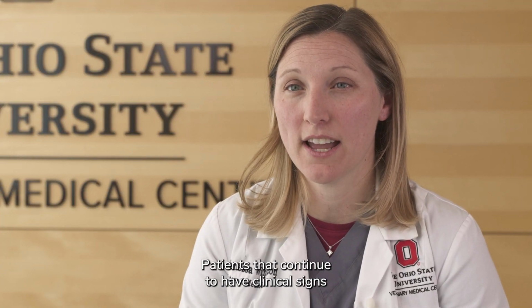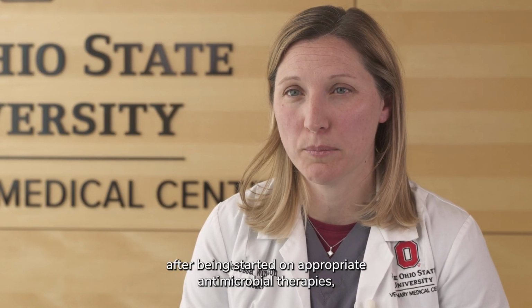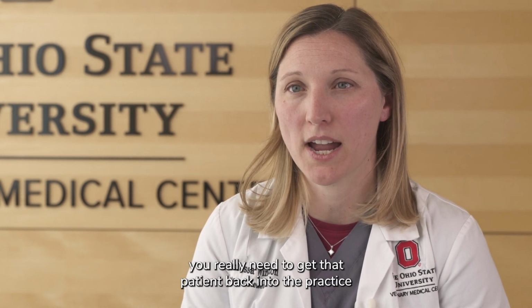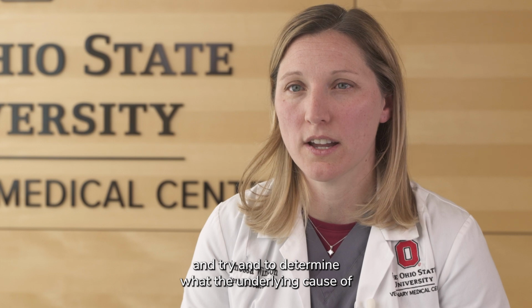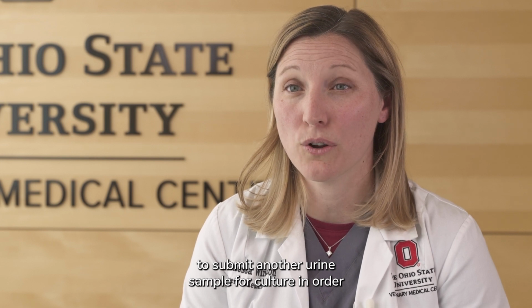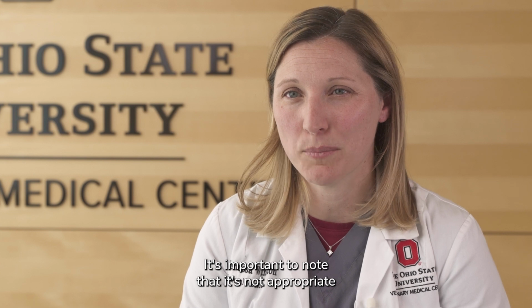Patients that continue to have clinical signs after being started on appropriate antimicrobial therapies, you really need to get that patient back into the practice and try to determine what the underlying cause of that treatment failure is. In some cases, you may even have to submit another urine sample for culture in order to make those decisions. It's important to note that it's not appropriate to just prescribe another course of the same antimicrobial without submitting further diagnostics. As a clinician, it's my responsibility to keep antibiotics safe for animals and for humans.